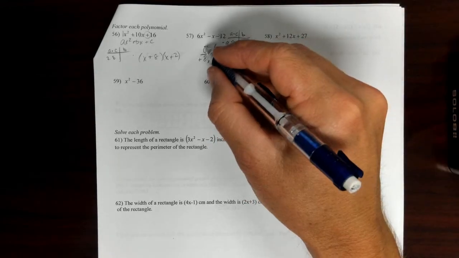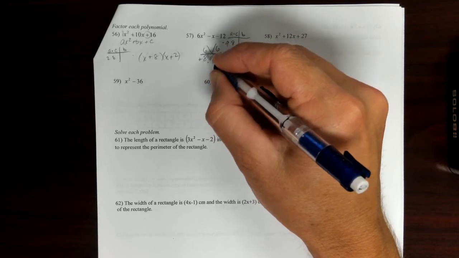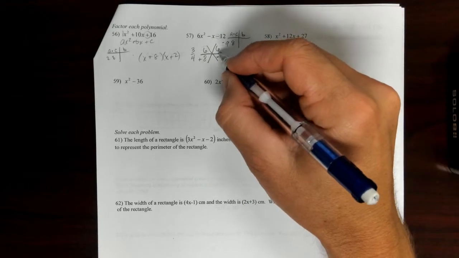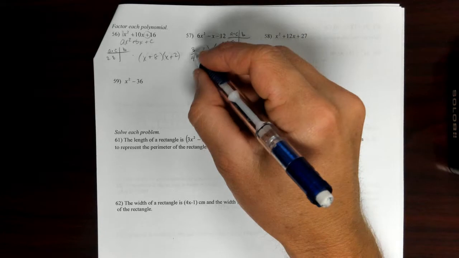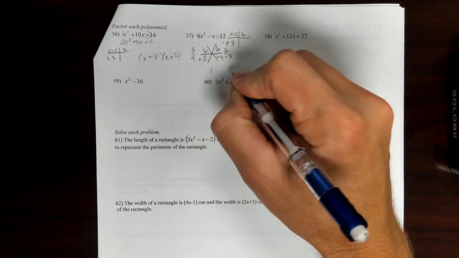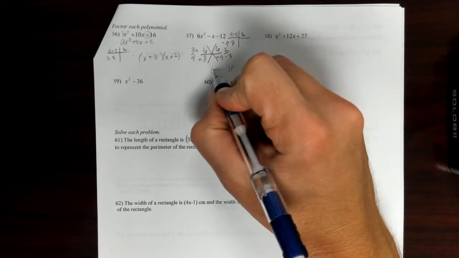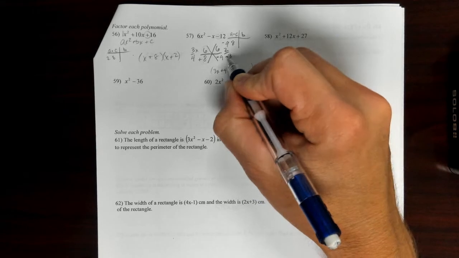Now what I'm going to try to do is reduce this fraction. Okay, so this is both divisible by 2. So this becomes 3 over 4. This is both divisible by 3, so this becomes 2 over negative 3. Now this goes in the first, this goes in the second, right? So we have two parentheses. This is going to be 3x and a positive 4. This is going to be 2x and a negative 3.